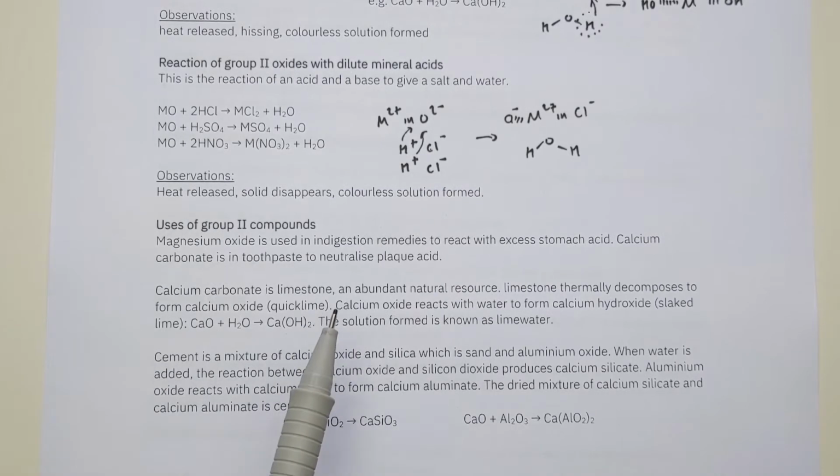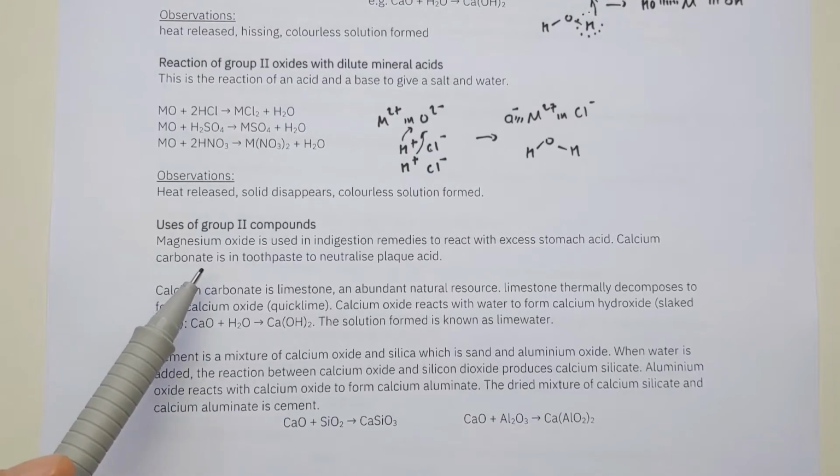Magnesium oxide is found in antacids. You might have heard of milk of magnesia, which would be an example of one, which contains this to neutralise any excess stomach acid causing indigestion or heartburn.